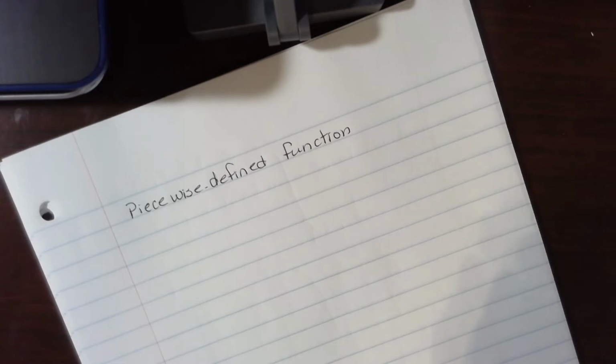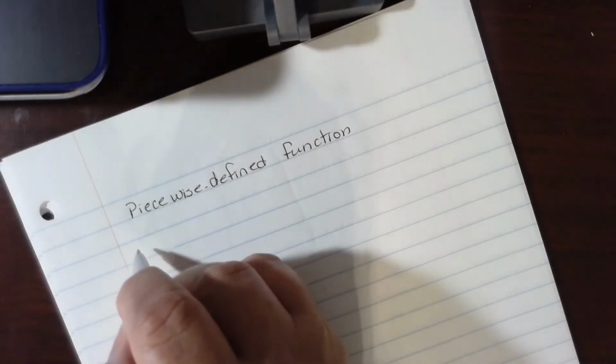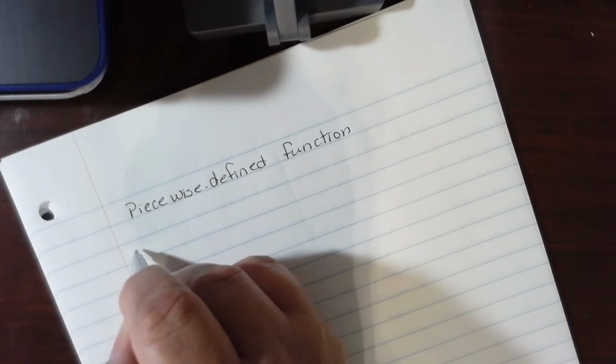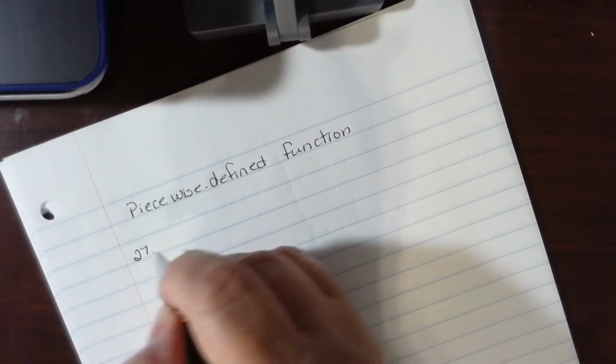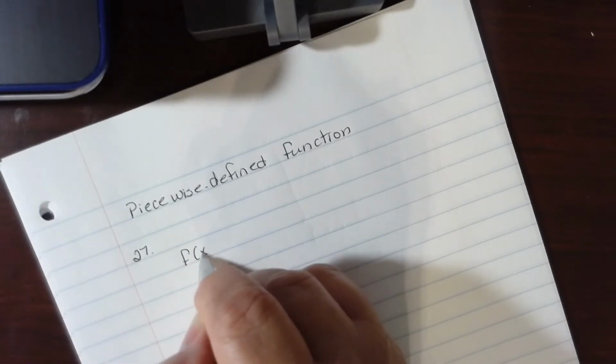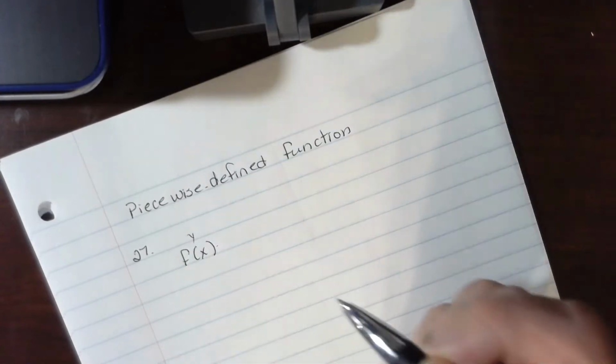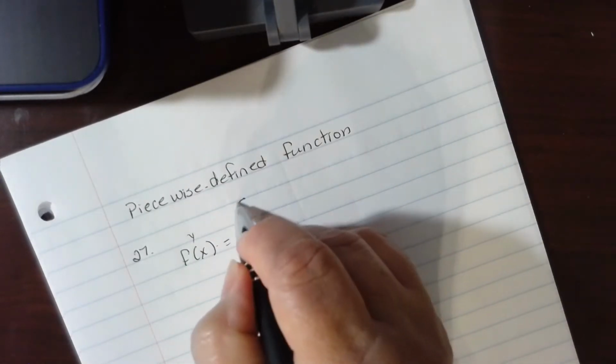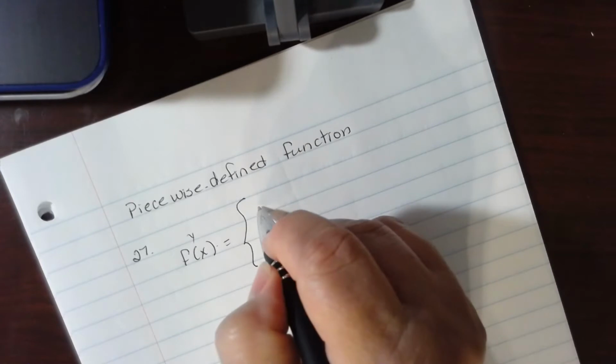And what that means is you have a function that has multiple rules for different parts of its domain. I'm going to look at number 27, and it says f of x equals, remember f of x is just another name for y, and it's got 3 different rules.